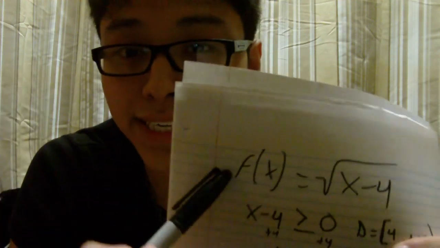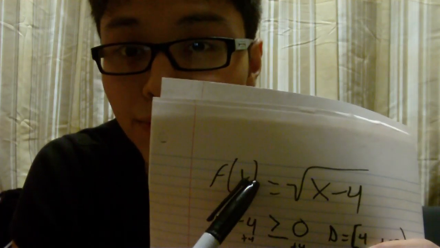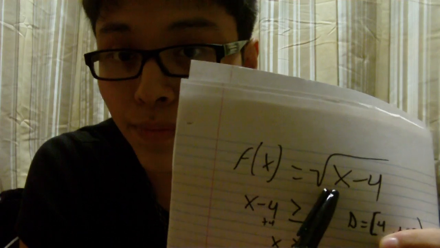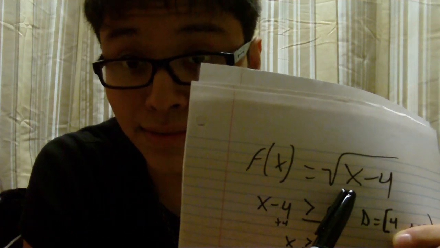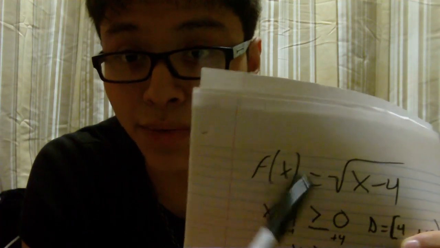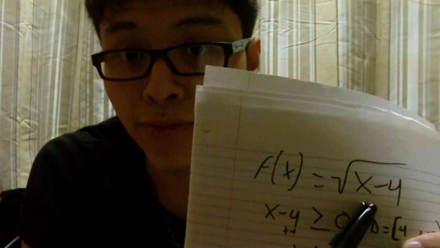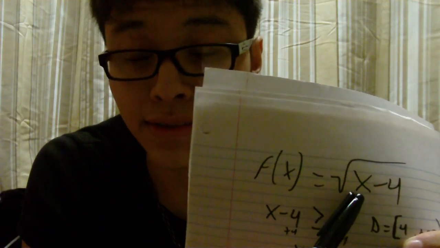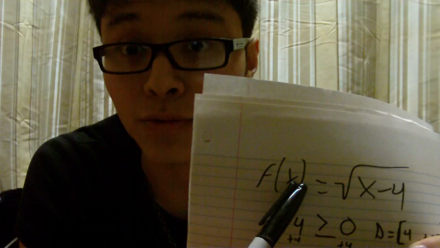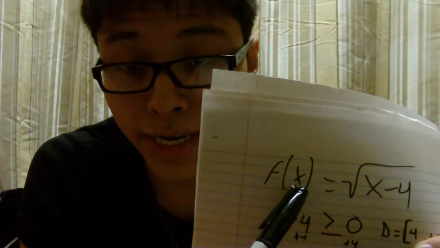Does that make sense? The range is basically what f of x is going to equal. Okay? So, if we have a 4 for x, then f of x is going to be equal to 0. If we have 8 as x, then f of x is going to be equal to 2. Right?